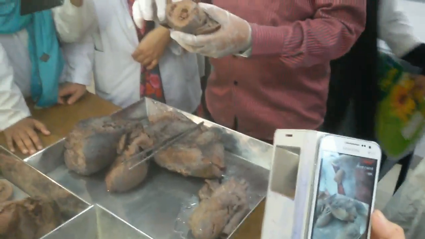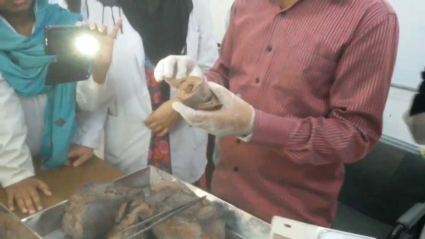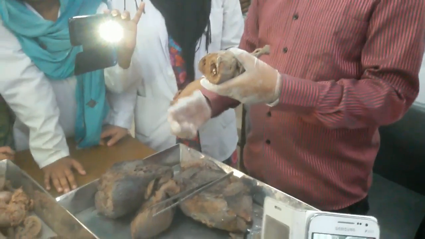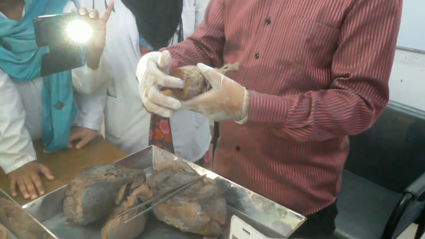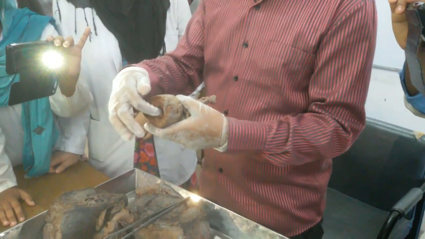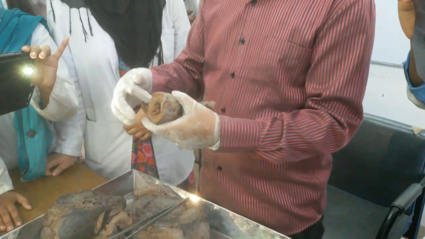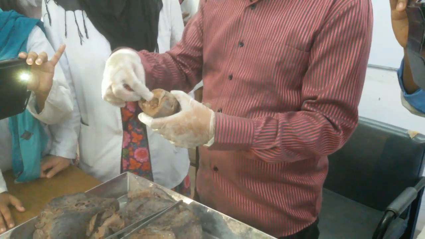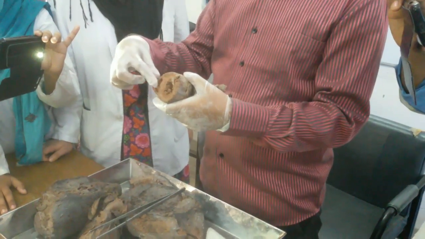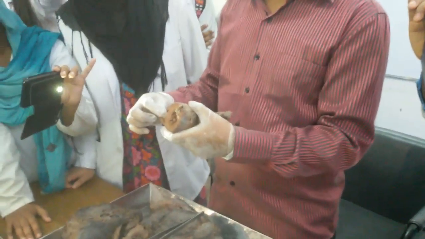This is the cross section of the heart. What do you see in this heart? You see two chambers, right? One is the left, another is the right. The left chamber is almost oval in shape and the right chamber is triangular. The wall of the left ventricle is thicker than the right ventricle. How many times? Three times.